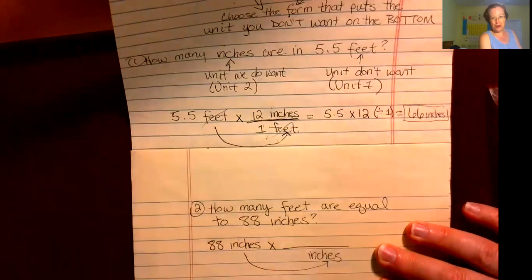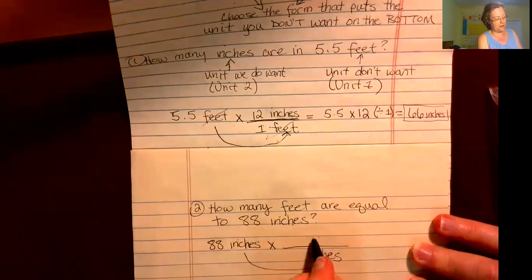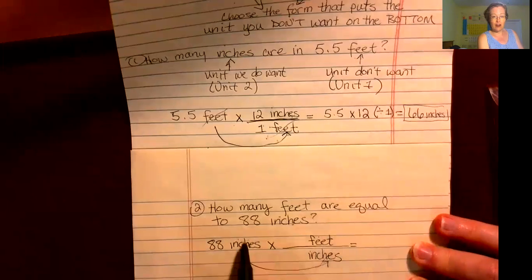What unit do I want to go into? I have lots of options at this point. I could go into yards or centimeters, or in this case, I want to go into feet. The inches can go boom, boom, and they're gone. And our final answer will be left as feet.